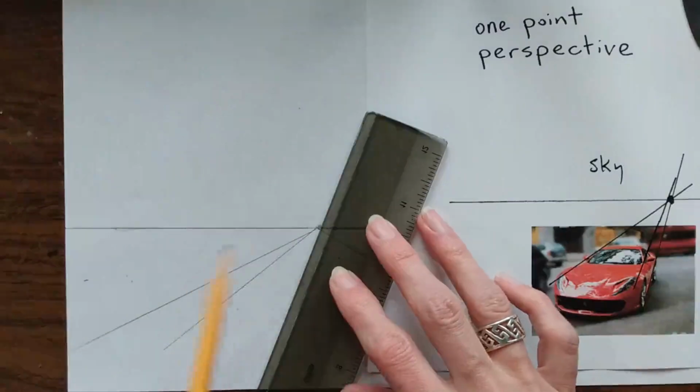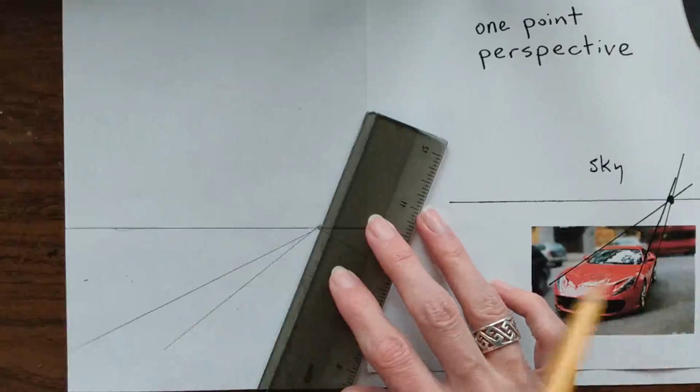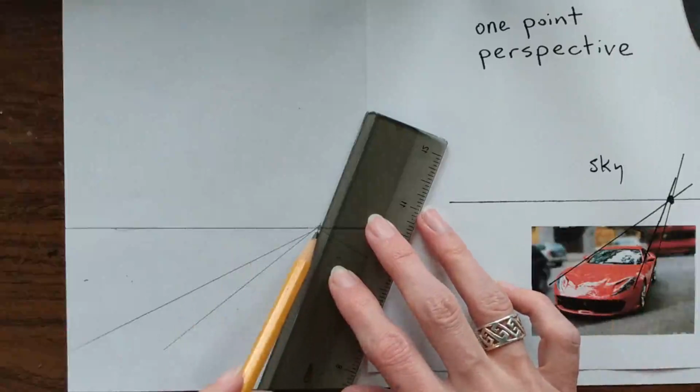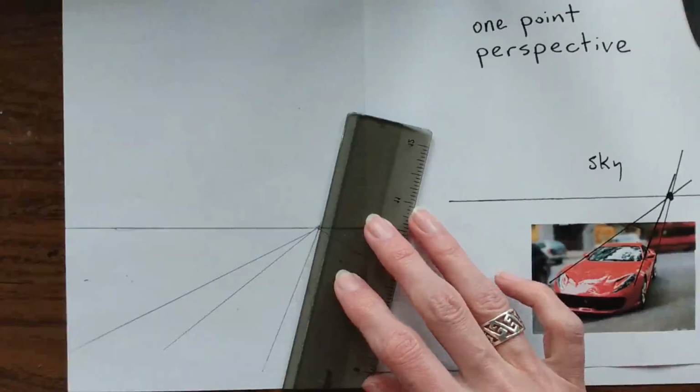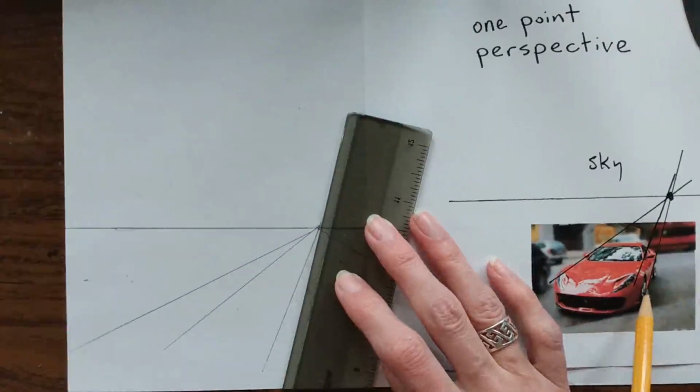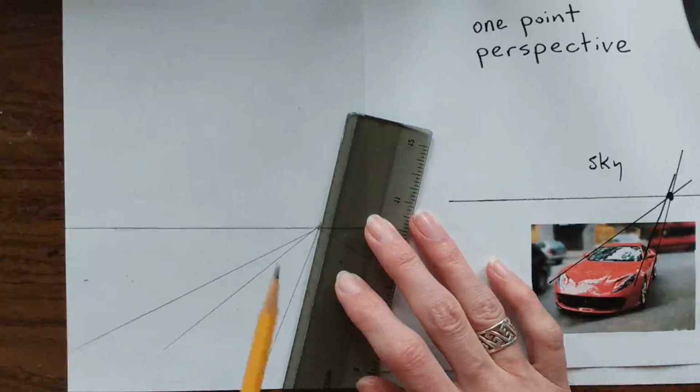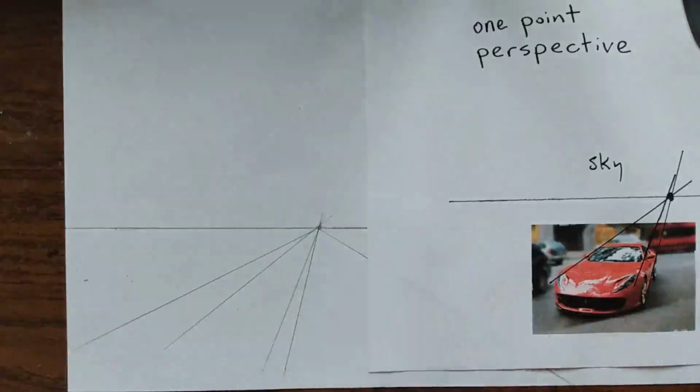Now I want the right side of the car. It's not the top part there. Part of these lines are going to get erased later. And I also want the bottom right side. I can't see the left bottom, so I'm not going to do that. Okay, so 3 lines to start with.